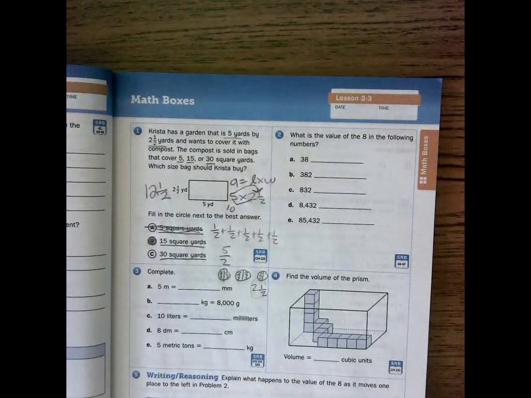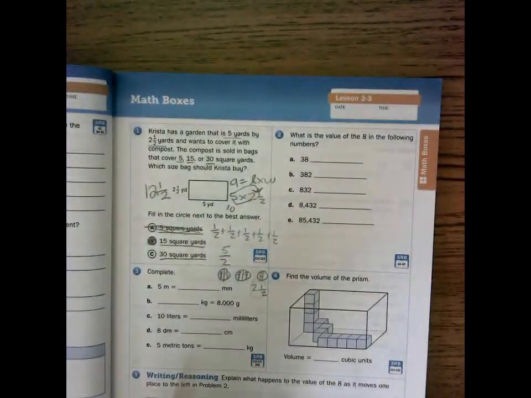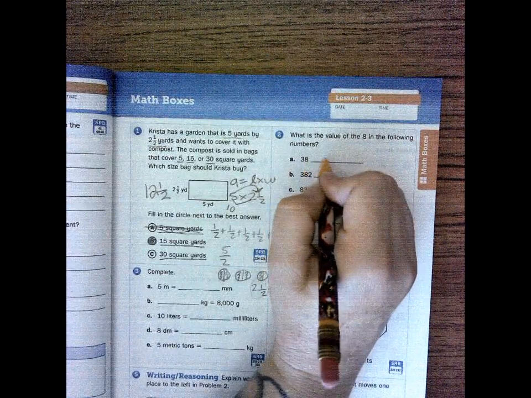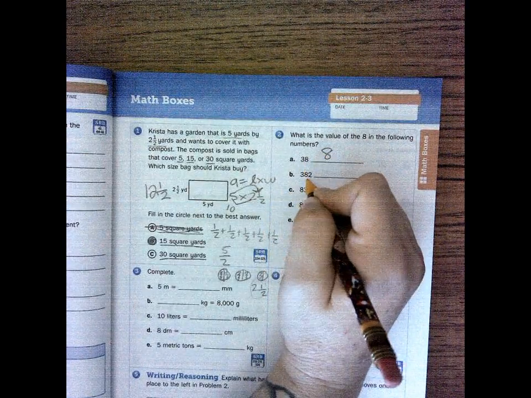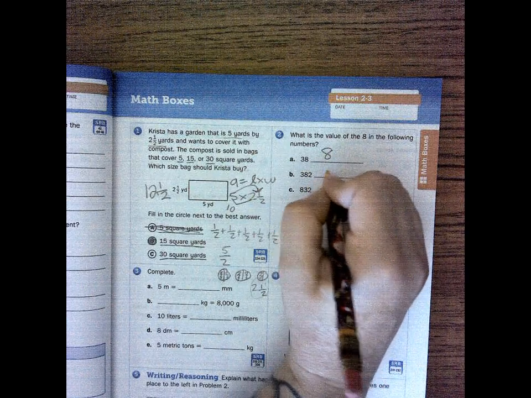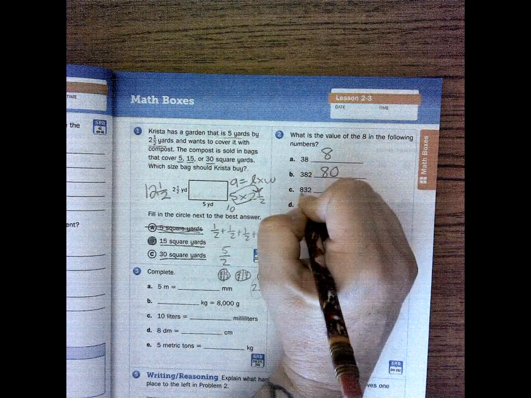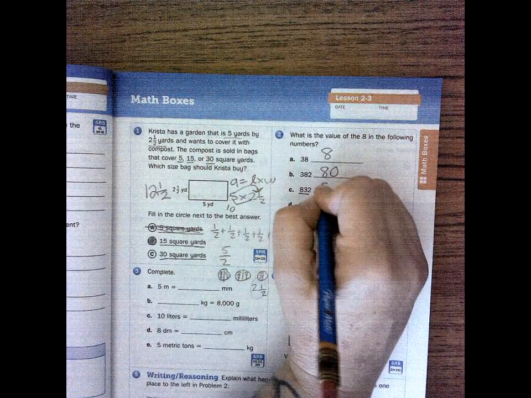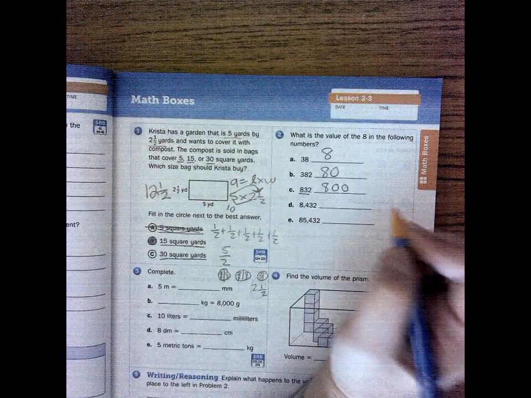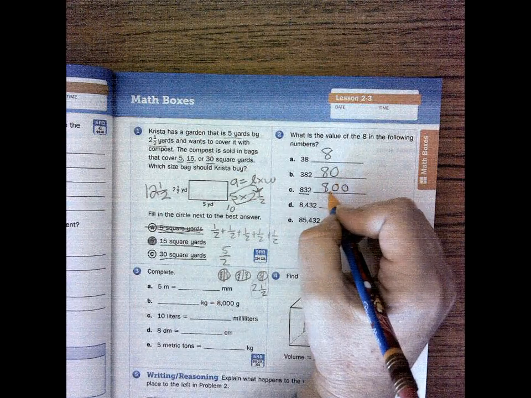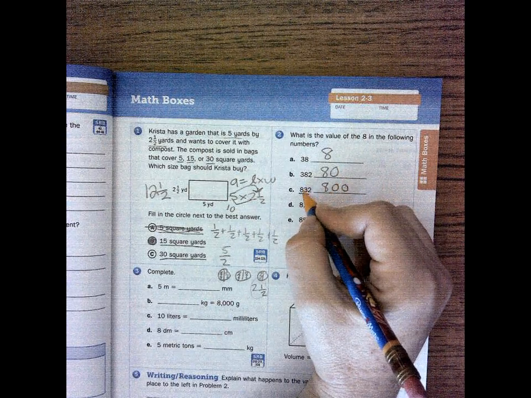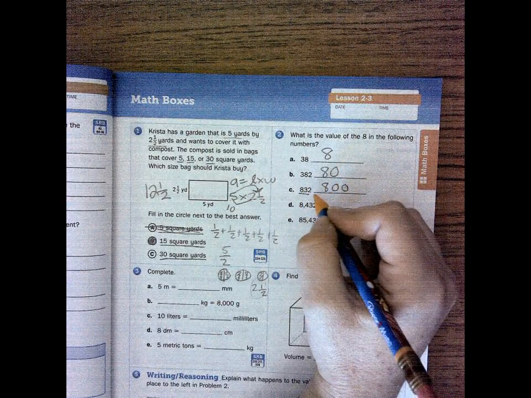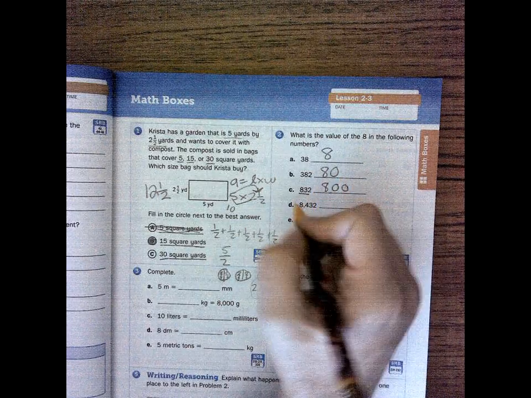Find the value of the 8 in each number. So 38, the 8 is in the ones place, so it's worth 8. 382, it's in the tens place, so it's worth 80. 832, the 8 is in the 100s place, so it's worth 100 times 8, which is 800.